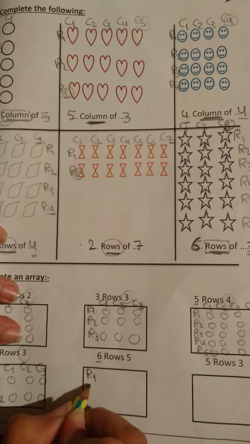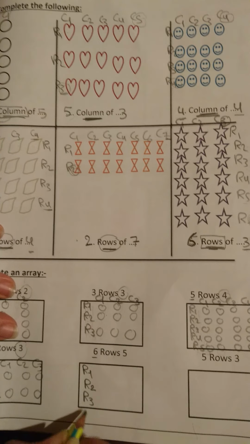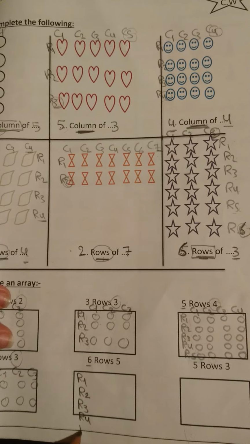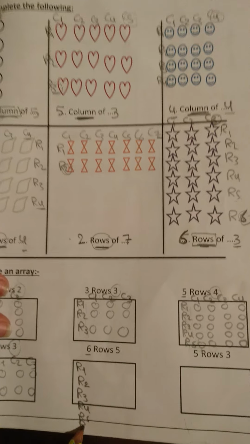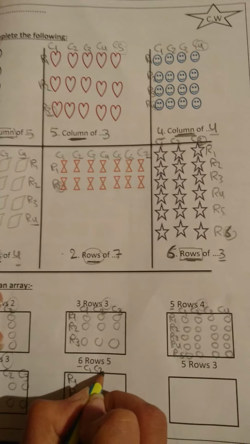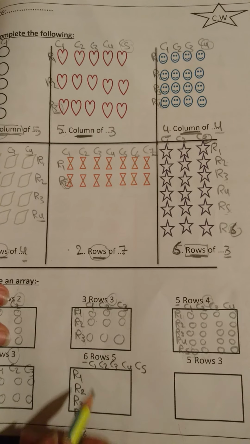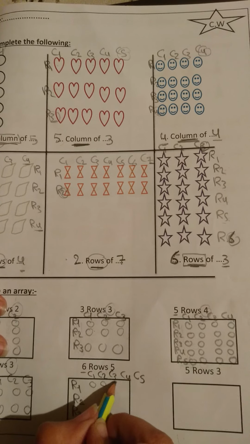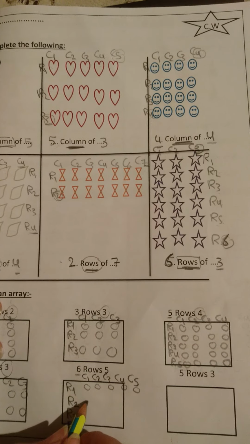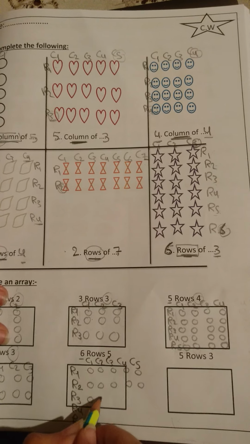It will take very long, very big space. Row 3, row 4, row 5, and row 6 of 5 columns. Column 1, column 2, column 3, column 4, and column 5. And let's fill the array with the objects.